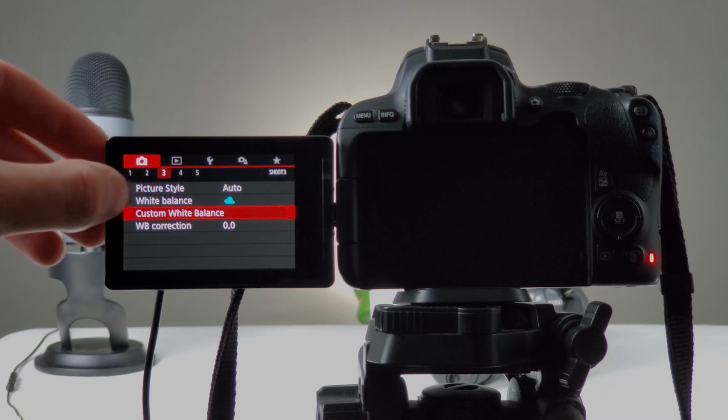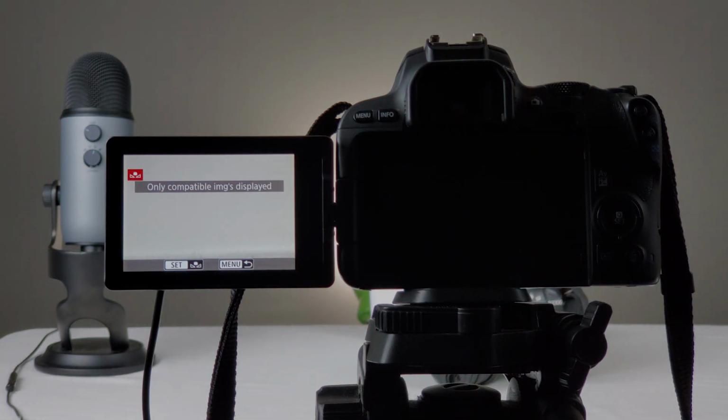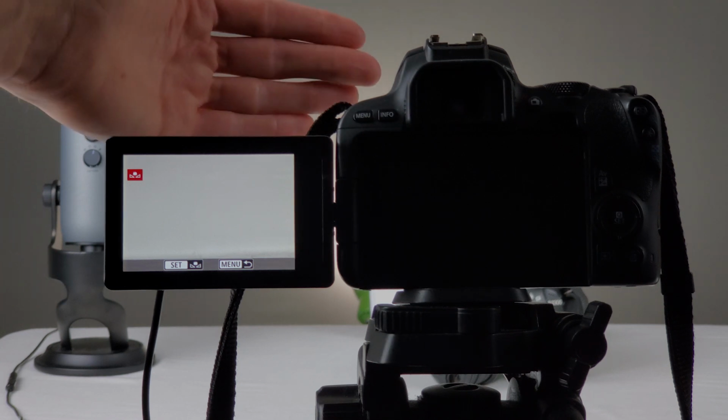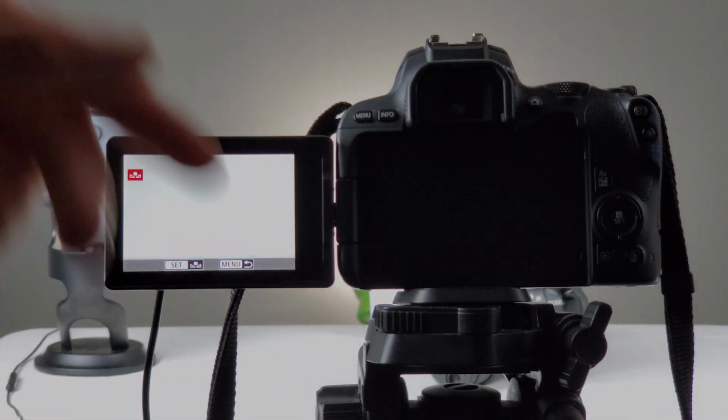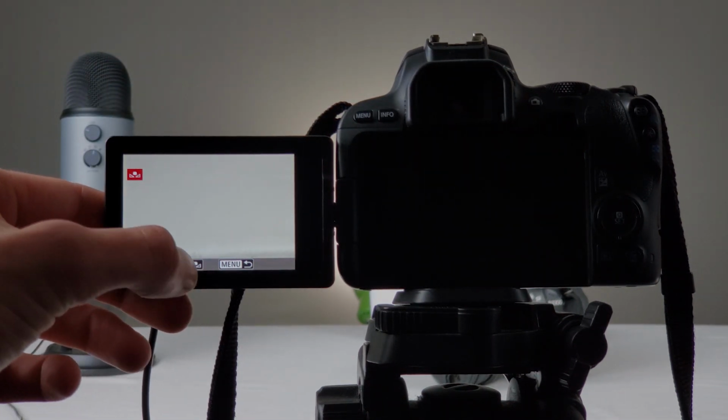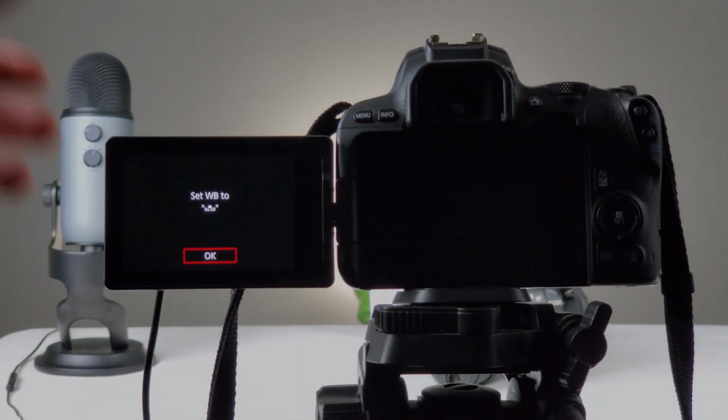white balance. Now, for your custom white balance, you have to take a picture first. So I took a picture of a plain white piece of paper in front of my lights, and by putting it in front of my lights and taking the picture, then I go into menu and I change the custom white balance to this most recent picture. You say set, and it'll set it as that.